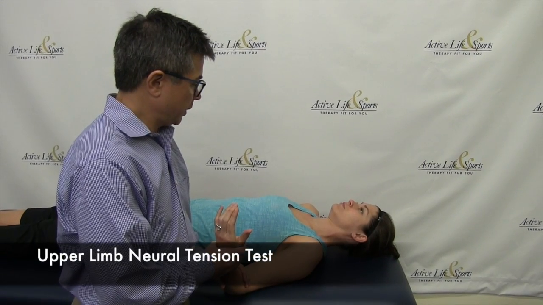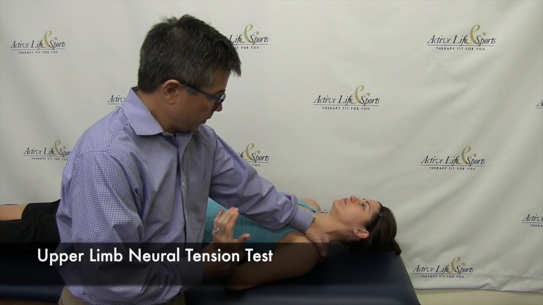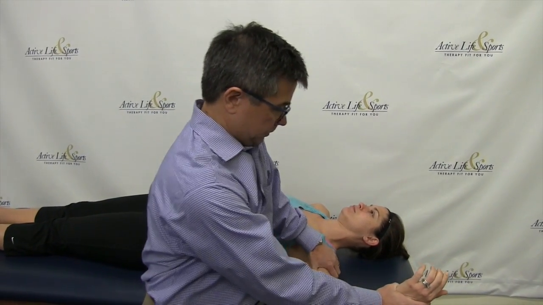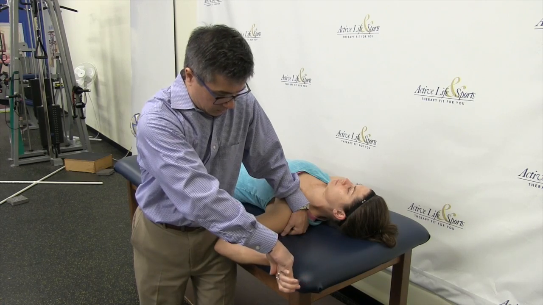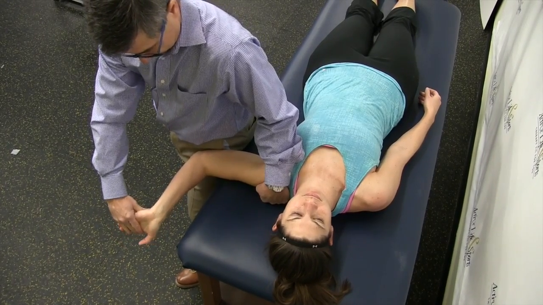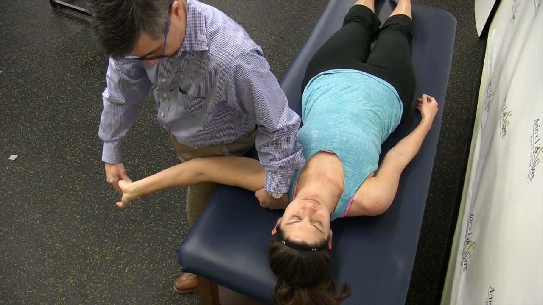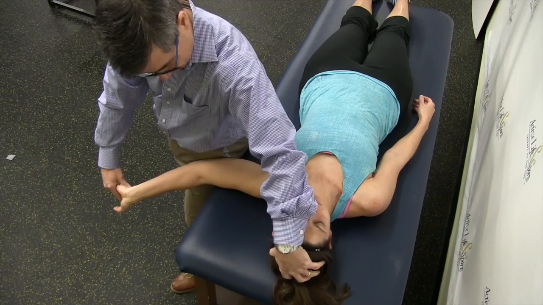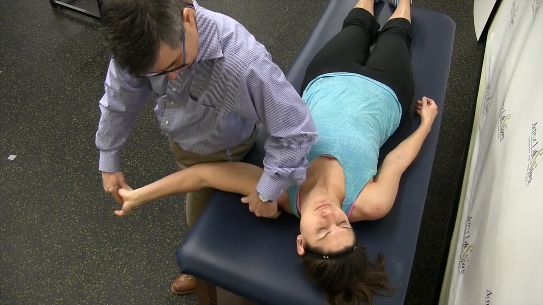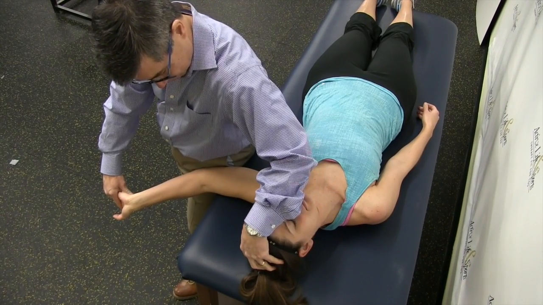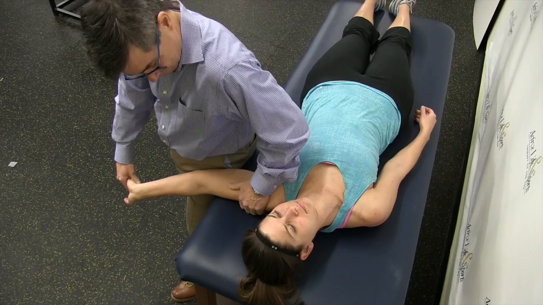The upper limb nerve tension test starts with depression of the scapula, abduction of the shoulder, external rotation of the shoulder, extension of the wrist, and extension of the elbow. We can then test with lateral bending of the head away from the arm and lateral bending towards the affected arm.